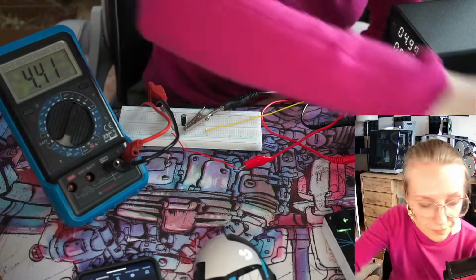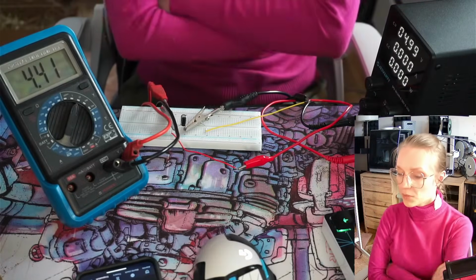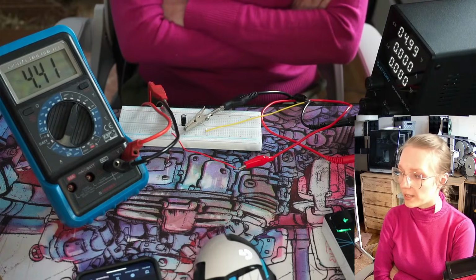And 4.41. Our next time measurement is 8 minutes, so we're approaching the 8-minute line now.